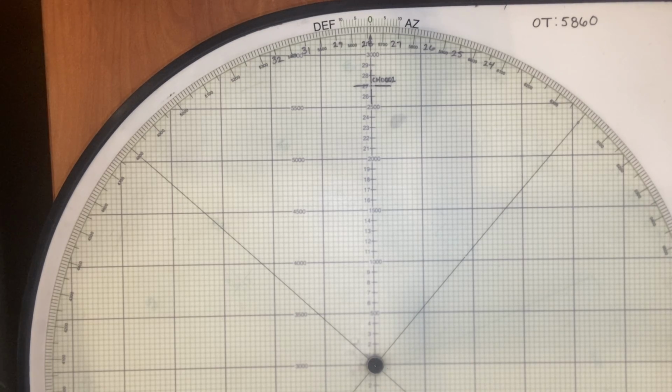Today's video is going to be on the observed firing chart. We're still going to be utilizing the pivot point method. I just want to show you guys how to conduct a shift mission, if need be, on the pivot point method.